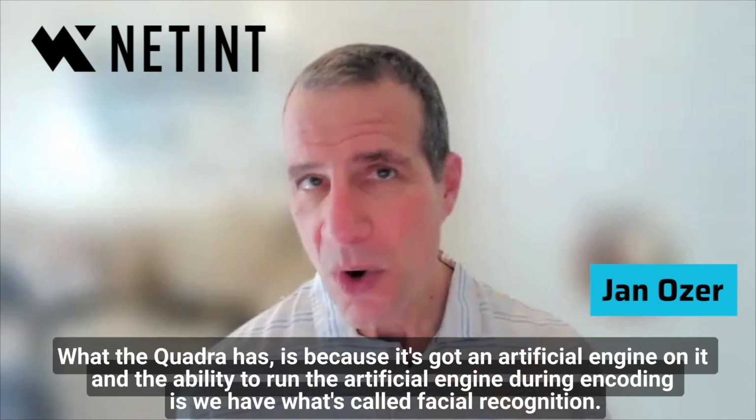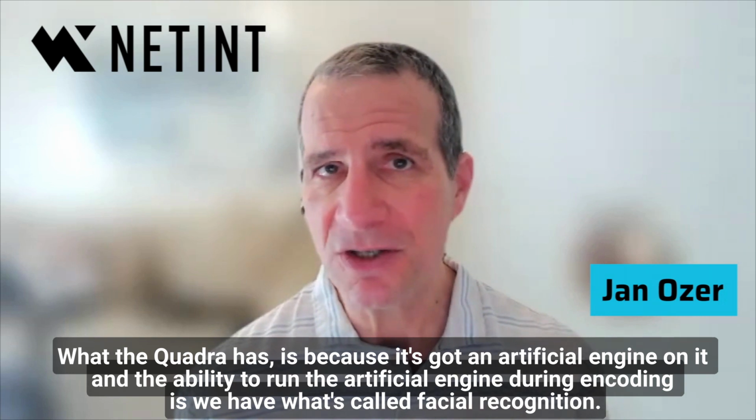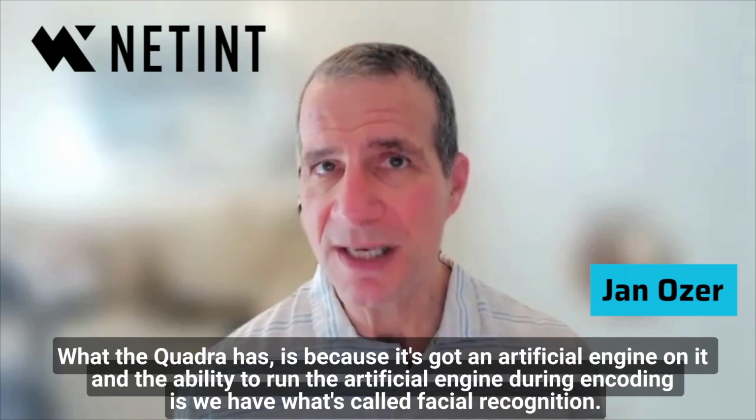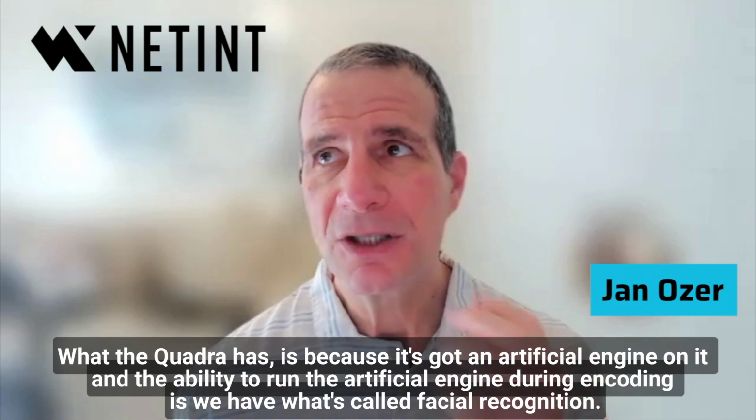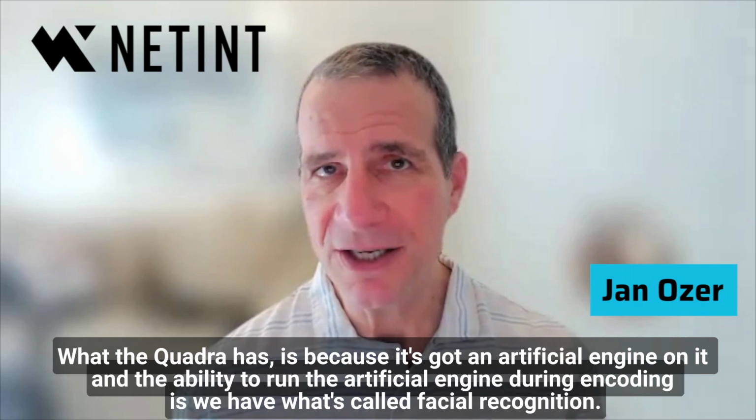What the Quadra has is, because it's got an artificial intelligence engine on it and the ability to run the engine during encoding, we have what's called facial recognition.